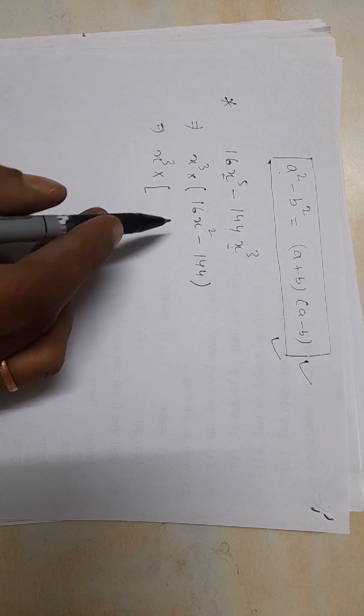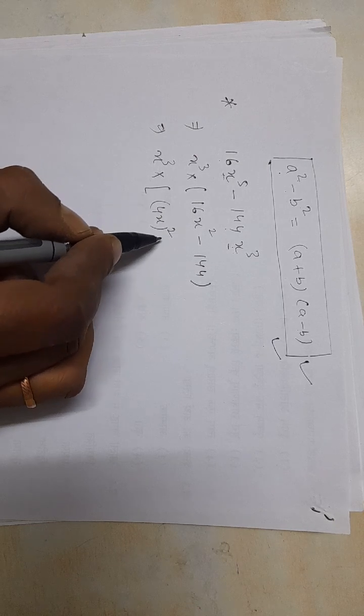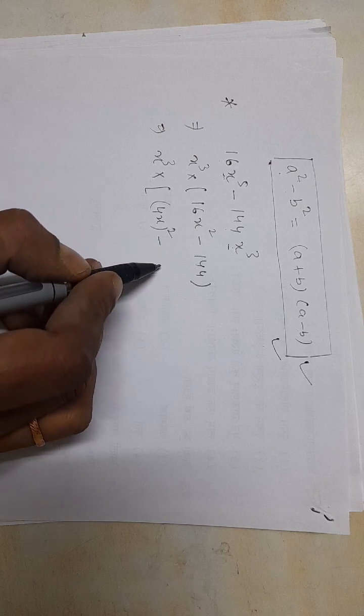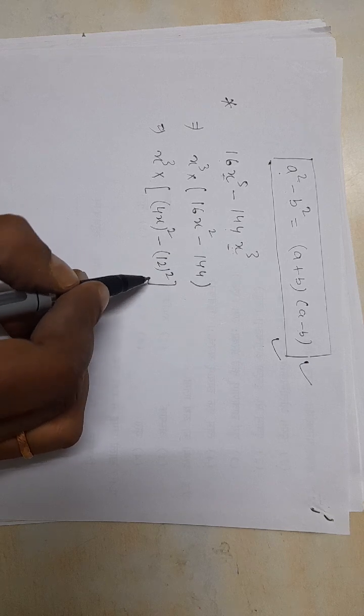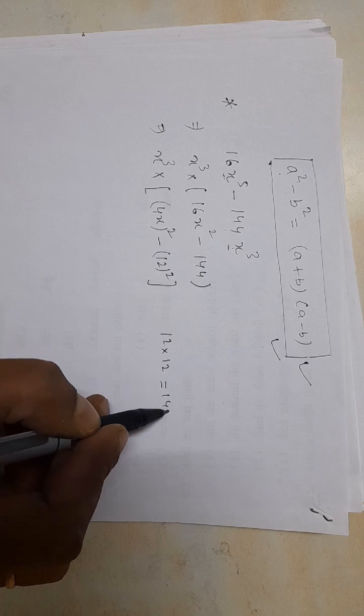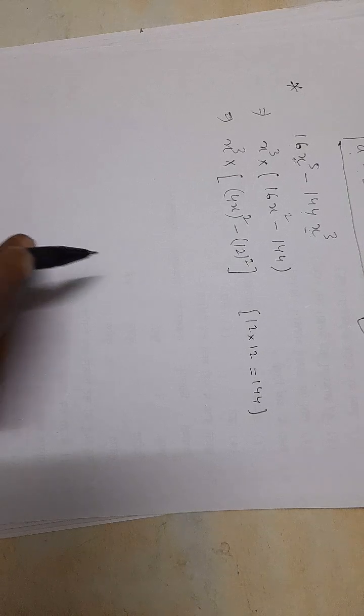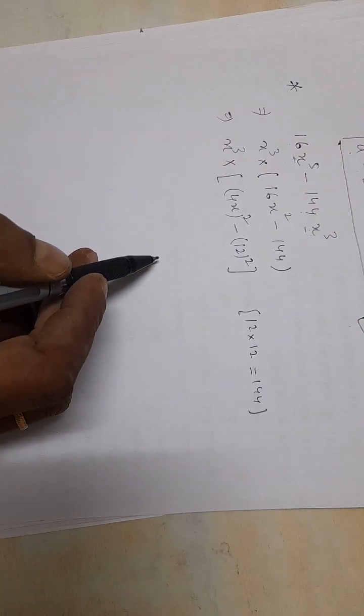The 16 we can write as 4x whole square. Similarly, 144 we can write in perfect square form as 12 whole square, because 12 into 12 gives you 144. The 144 is a perfect square number. I hope you are understanding this.